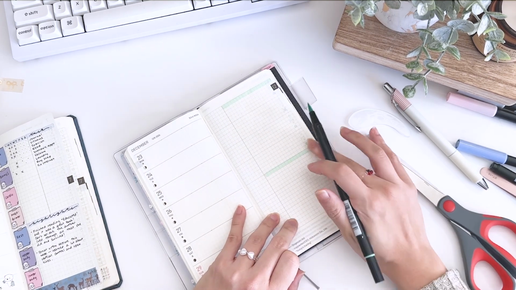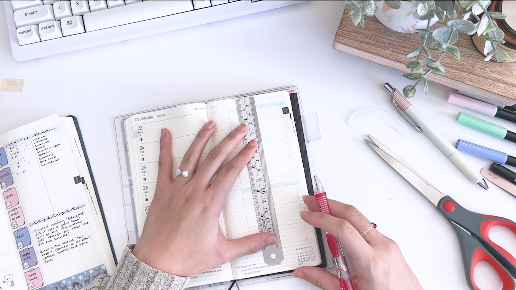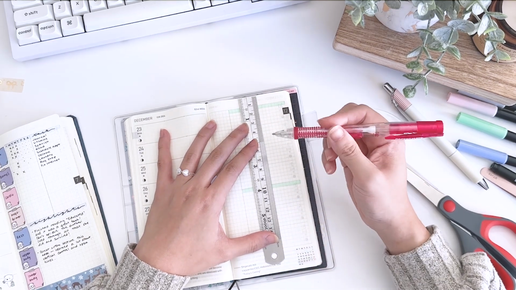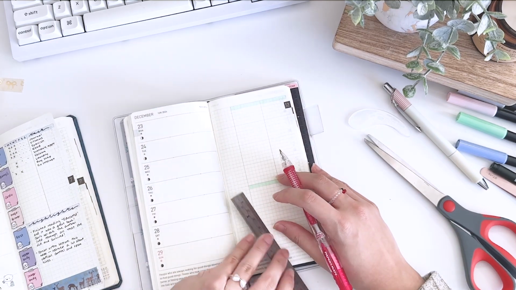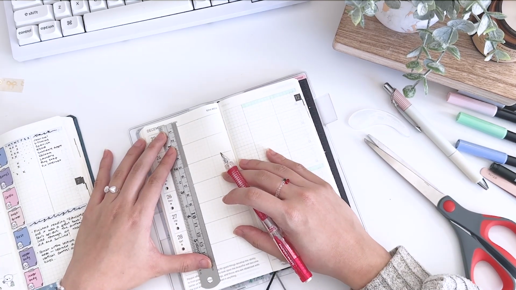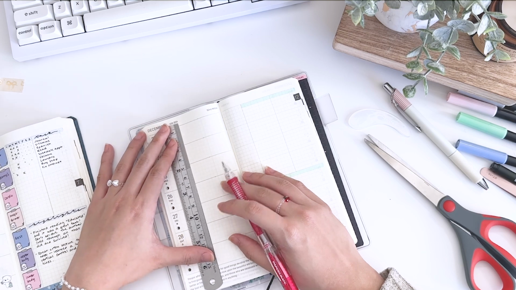I'm using my Tombow brush pen for my headings. I then draw the lines out with pencil. Thank goodness I used pencil, because you'll notice later on that I accidentally drew one of these lines in the wrong spot and I had to redo it. And then I use my Energel cleanup pen to fill out the rest of the page.